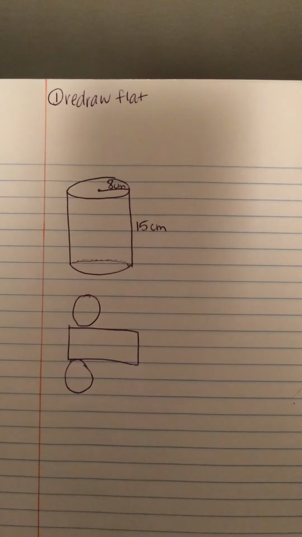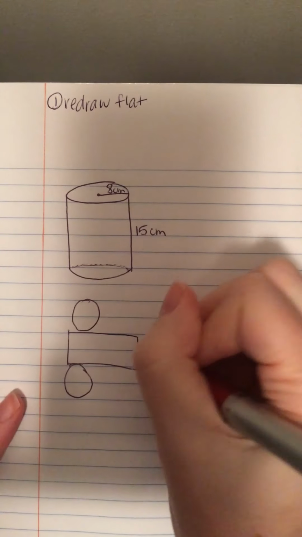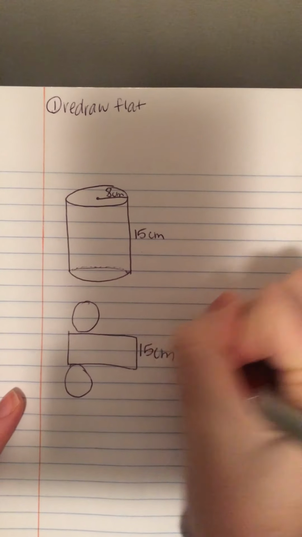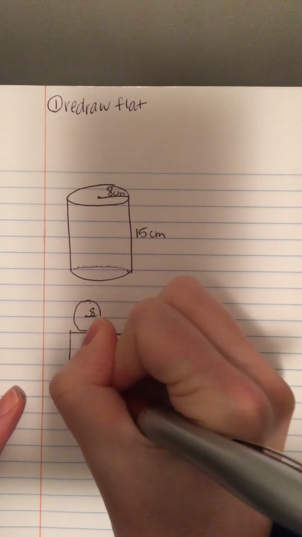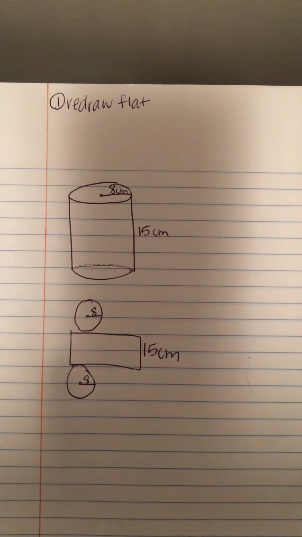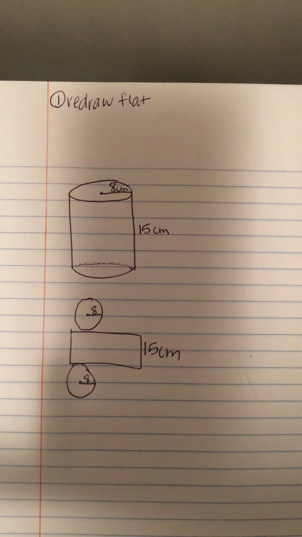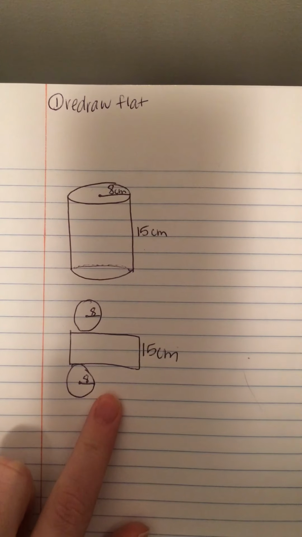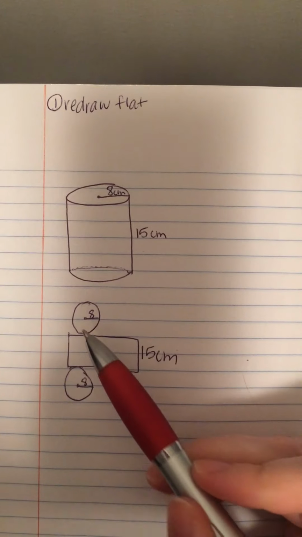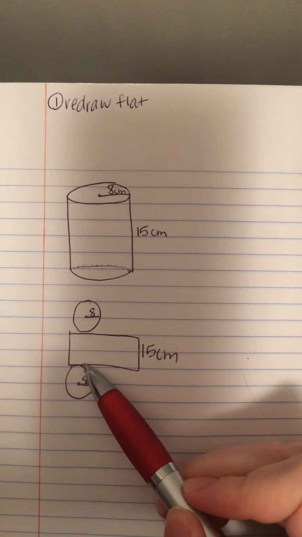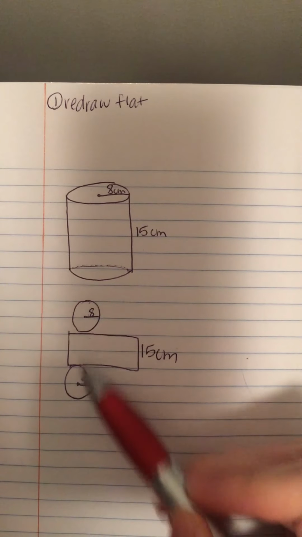I'm still going to label what I know. The height of my cylinder is still 15 centimeters, and my radius is still 8 centimeters, on both these circles. Okay, so my cylinder has been drawn flat, so this is the picture I'm going to be focusing on now. I don't really care about the 3D picture anymore. We need to find the area of each one of these 3 pieces, and then we're going to add those up at the end.